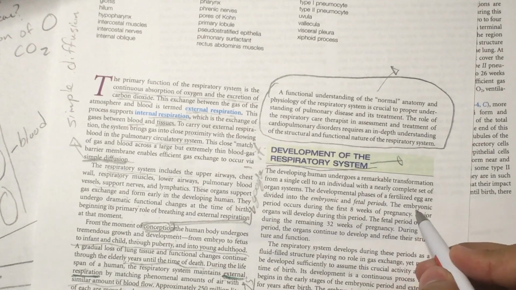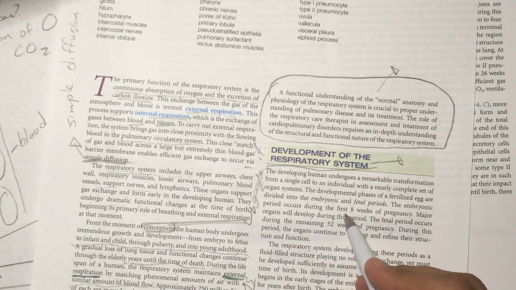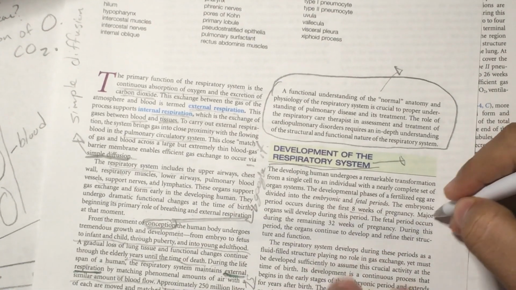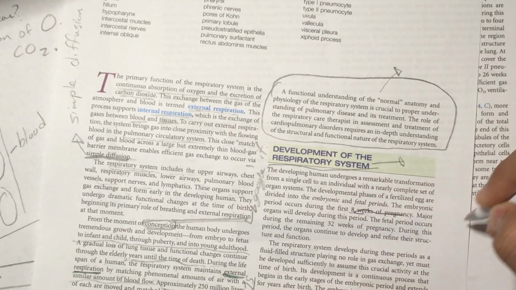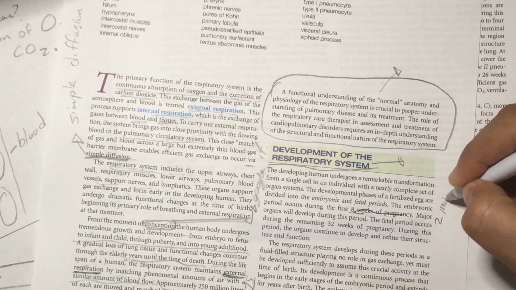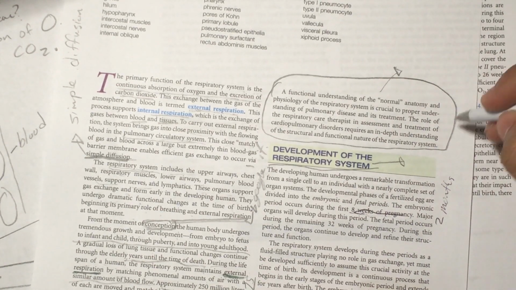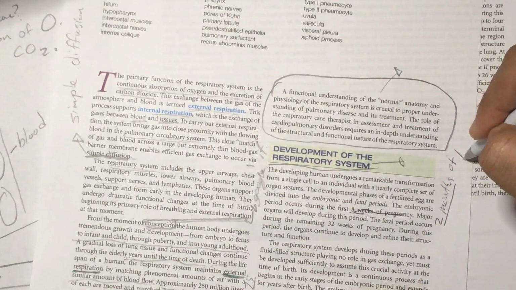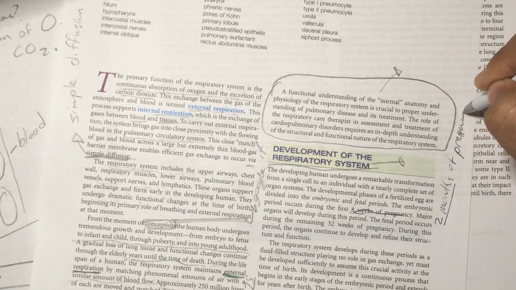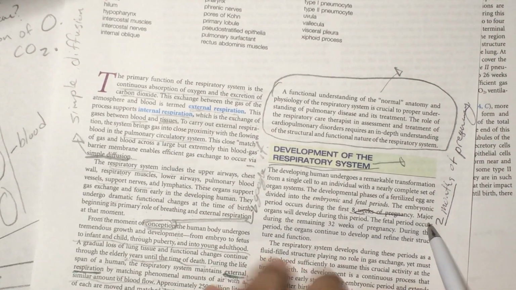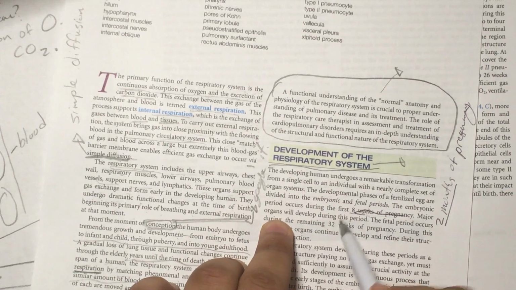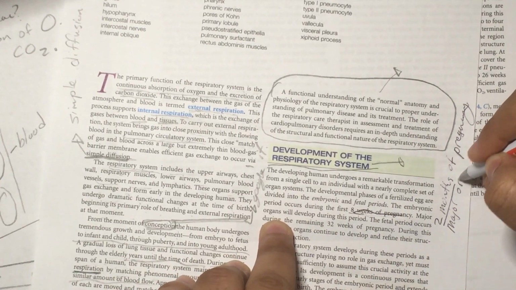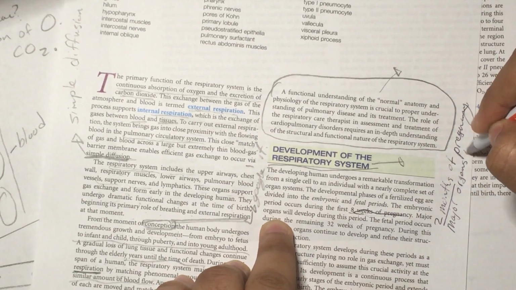So, the embryonic period occurs during the first 8 weeks of pregnancy. So during the 8 weeks, during 2 months of pregnancy, major organs will develop during that period.